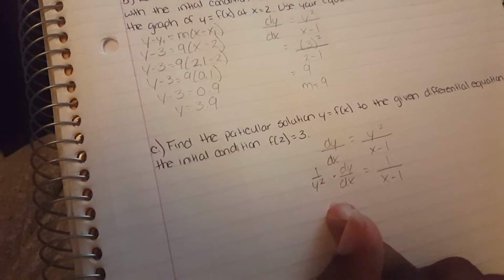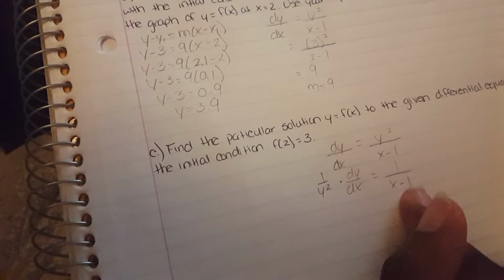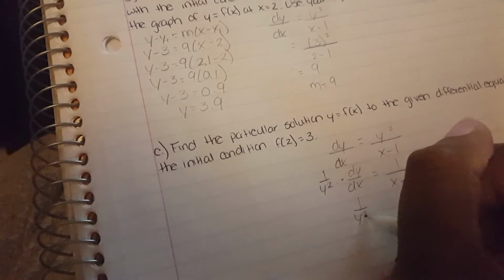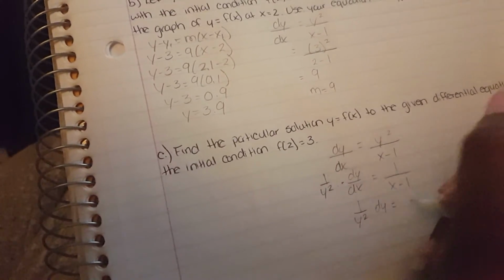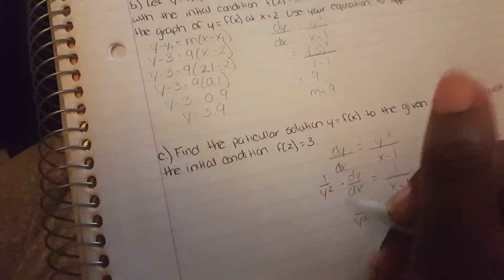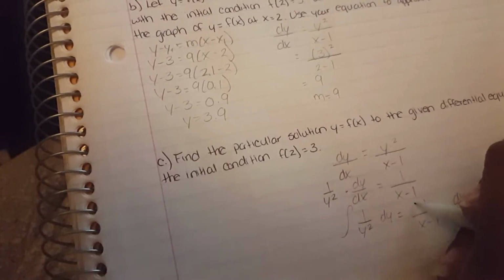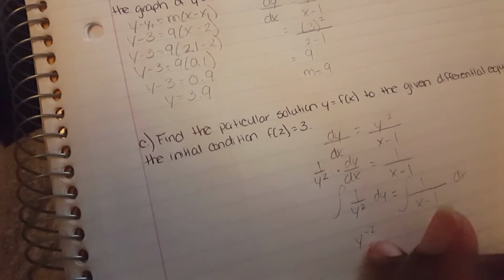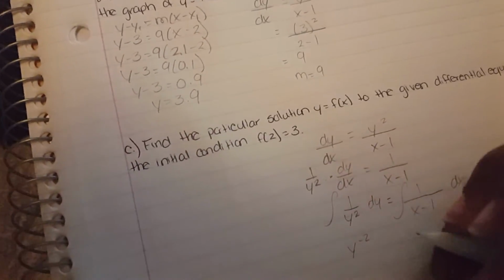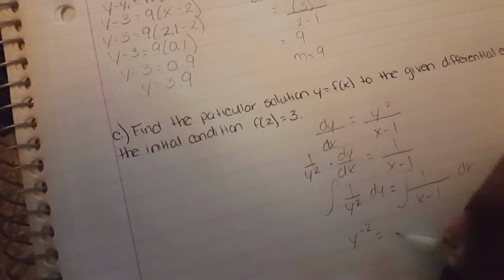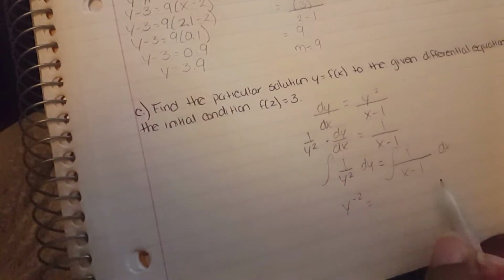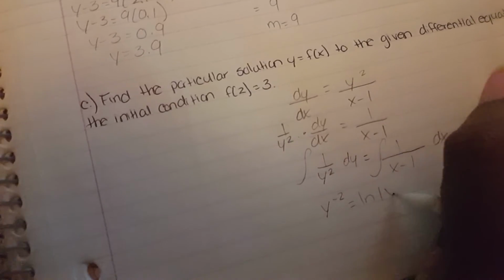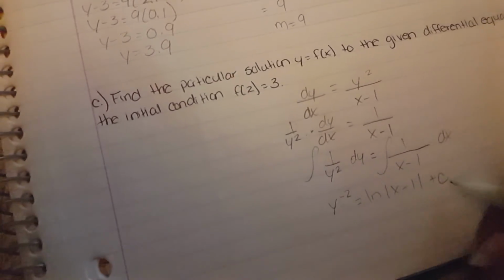So now that we have y and x separated from each other, now we can just take the antiderivative of both sides. So the antiderivative of 1 over y squared would be y to the negative 1, and the antiderivative of 1 over x minus 1 would be the natural log of x minus 1 plus c.